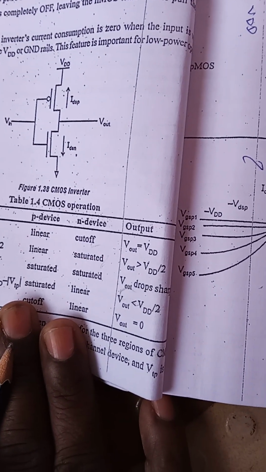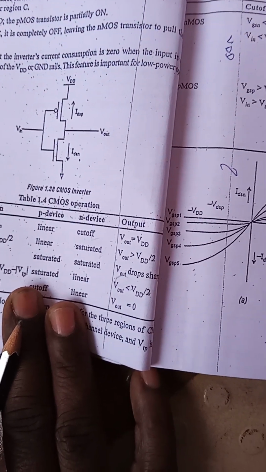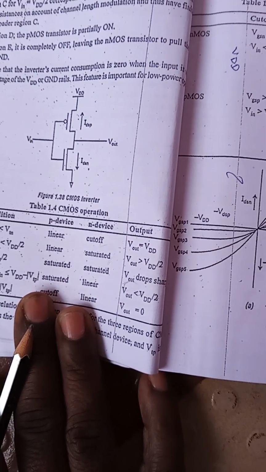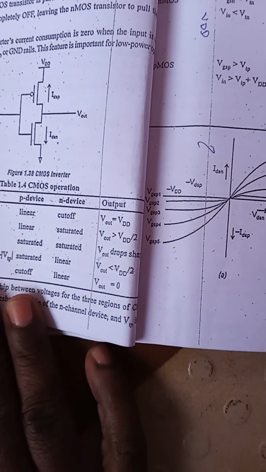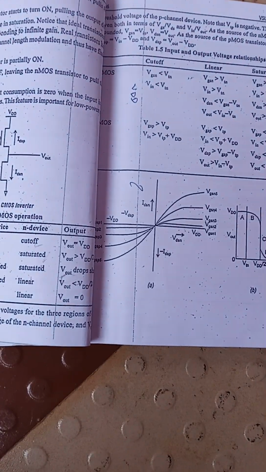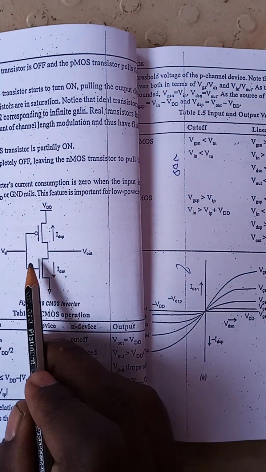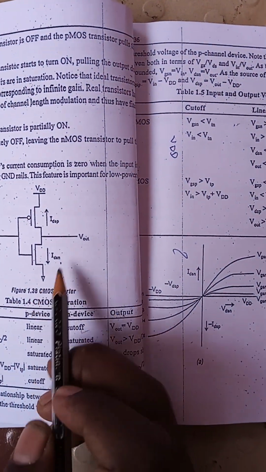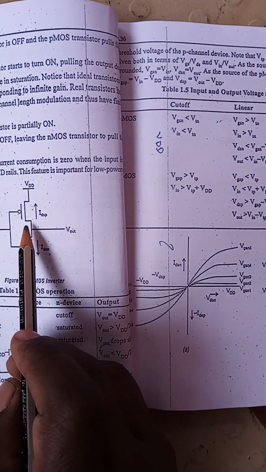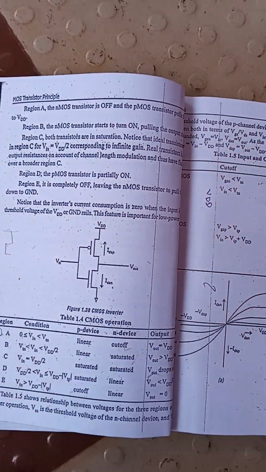V out is greater than or equal to half of the voltage at B and C. And for the last region E, the output becomes zero because we are applying data 1, so NMOS will be on. If your NMOS is on, the supply will go down to ground. If your PMOS is on, the supply will go to VDD. That's how it operates.